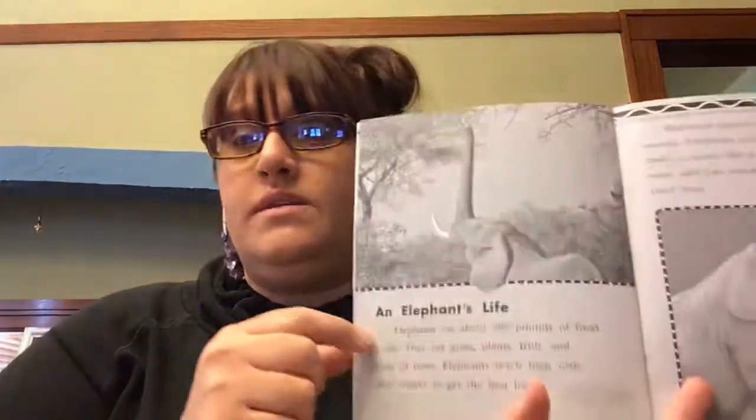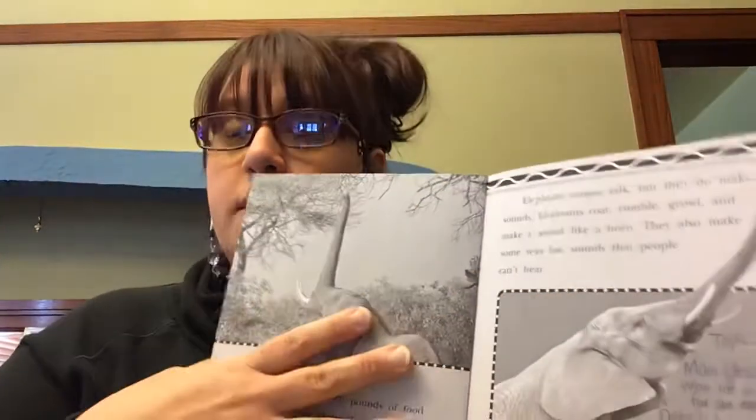So please try not to use an elephant's life. I know it's difficult not to use the heading or the title, but try to be a little bit more specific when you are writing your main idea. And then make sure whatever you choose as your main idea that you have details from here to support it. So some of the things we learned about are what an elephant eats, how much it eats, how it communicates, and then also how it lives or takes care of its babies and its family. So what I would do is try to write a main idea statement that talks about those things. And then you have your details.